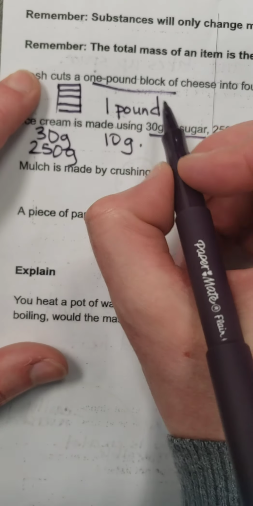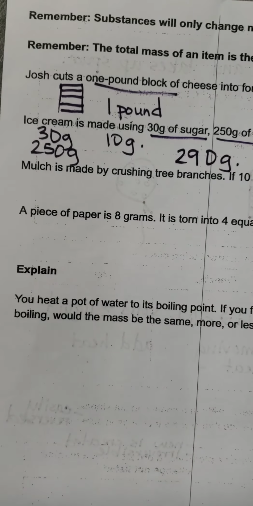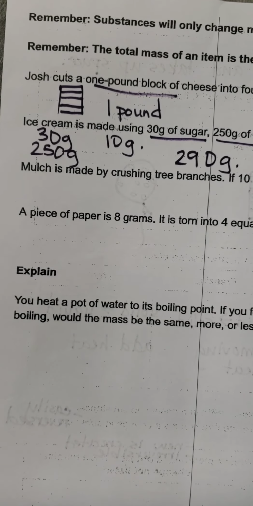290 total grams. I added things together here, so it is going to change. My mass changes, it increases.